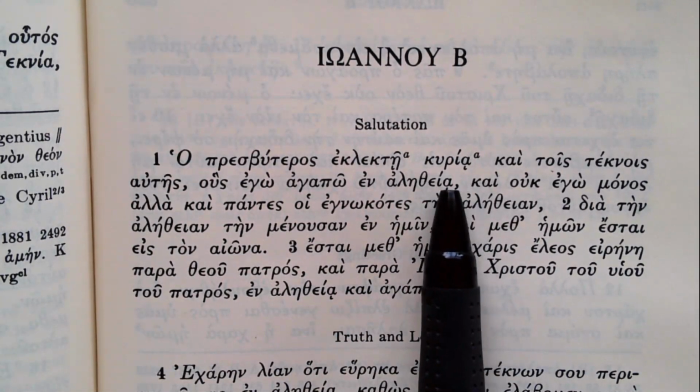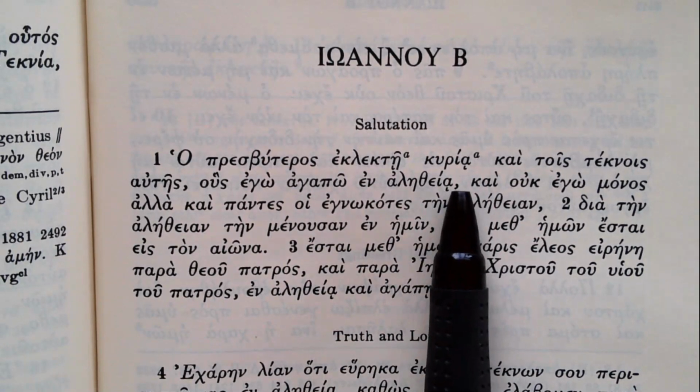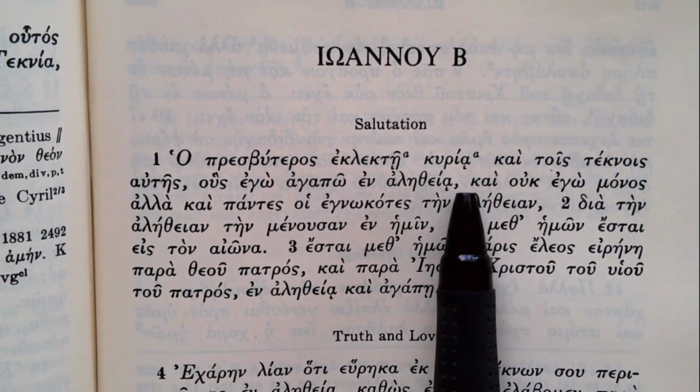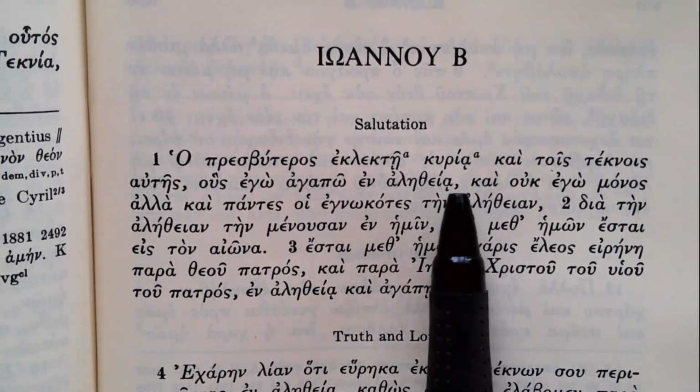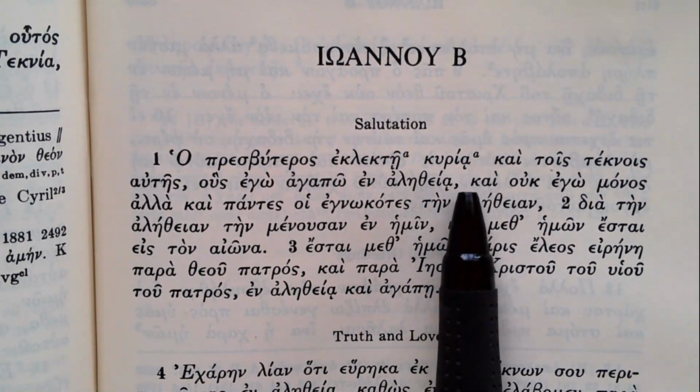Kuria is a word meaning lady. It survives into modern Greek, kyrie. It often can mean the wife or lady. It's a term of respect, as opposed to just woman. This is a term of respect, lady.